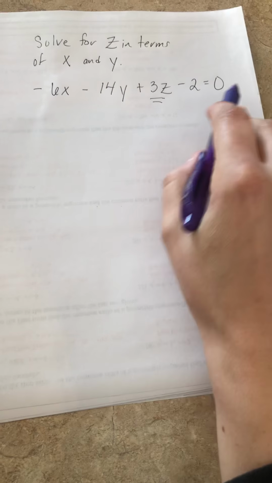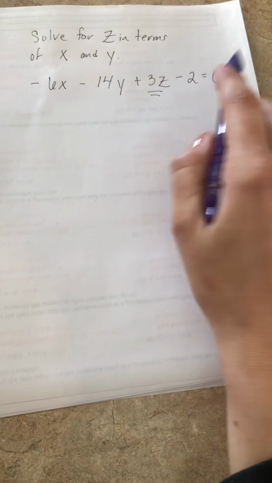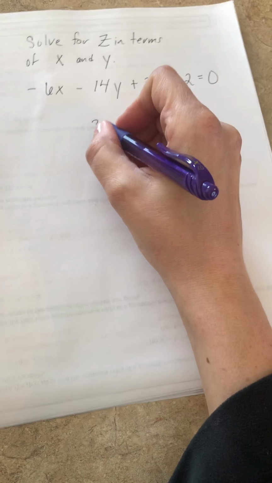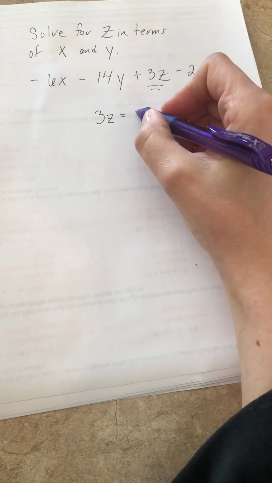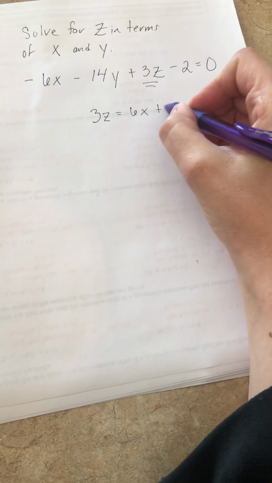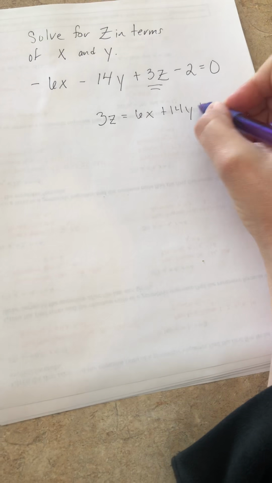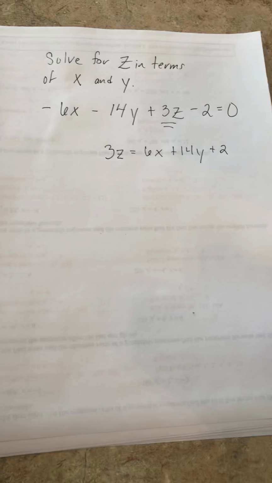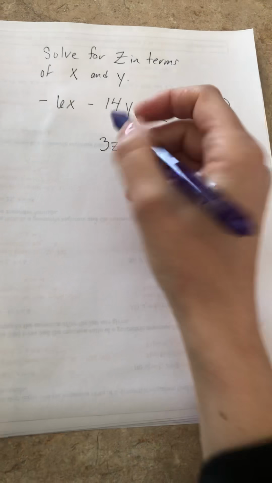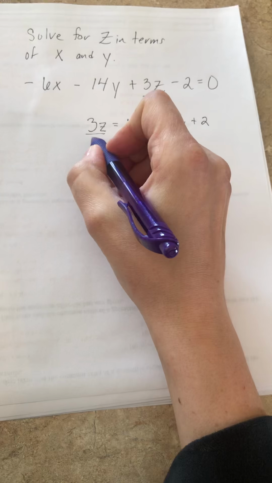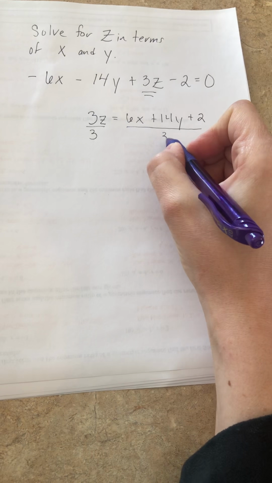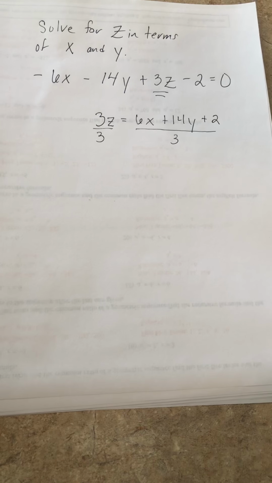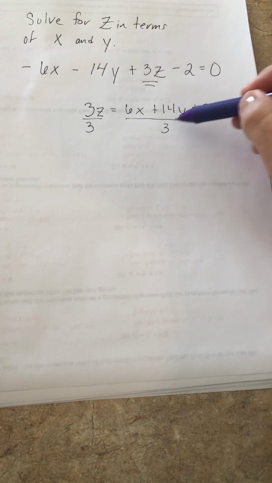So I'd have to add the 6x, add the 14y, also add the 2, which would leave me with 3z is equal to, let's go alphabetical here, so 6x plus 14y plus 2. And then from there, to get z completely by itself, we would then have to divide by 3, and then over here, all of those terms would have to get divided by 3. We're going to want to try and keep everything over here exact, and also let's go with fraction form.